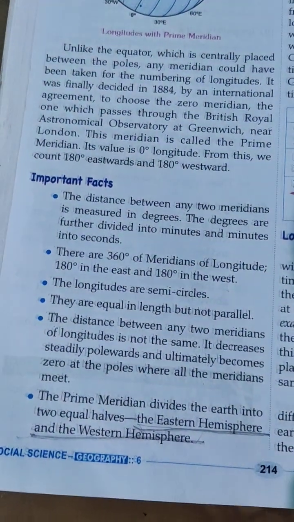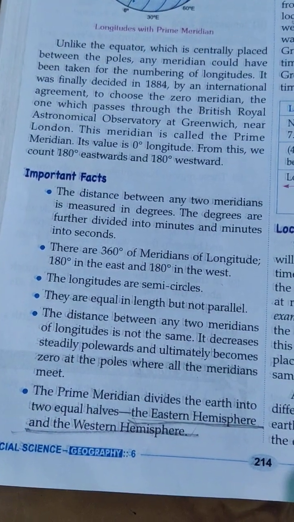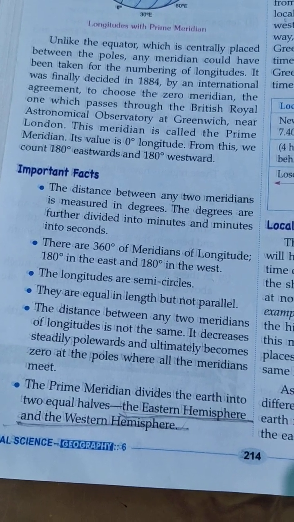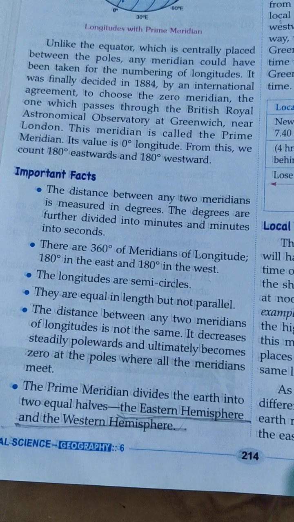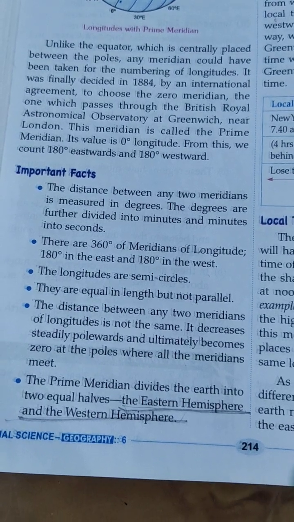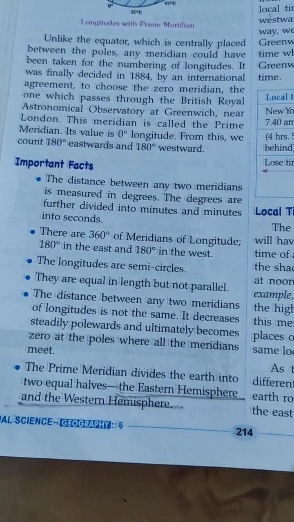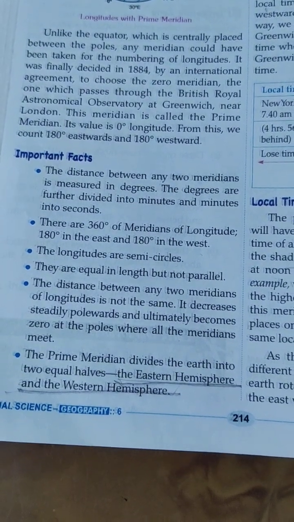Now we will discuss the important facts. The distance between any two meridians is measured in degrees. The degrees are further divided into minutes and minutes into seconds. There are 360 degree of meridians of longitudes, 180 degree in the east and 180 degree in the west.